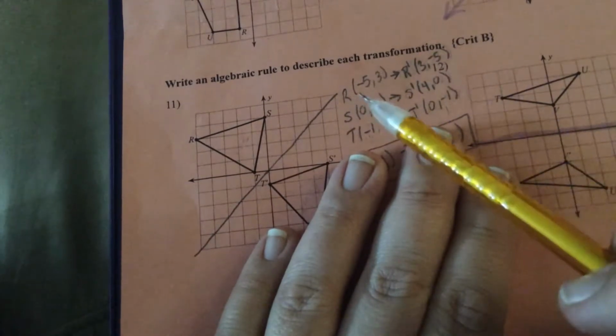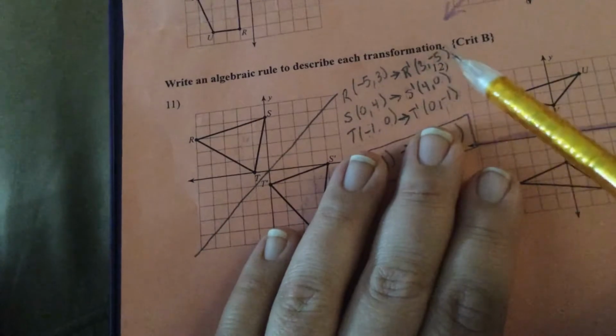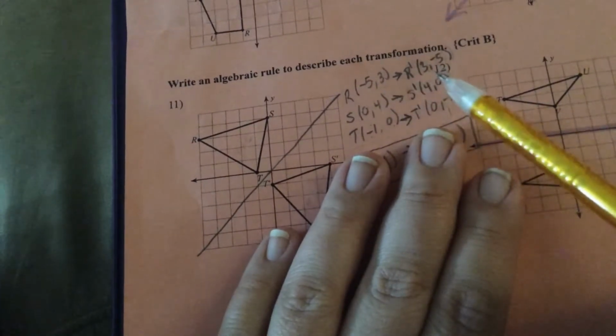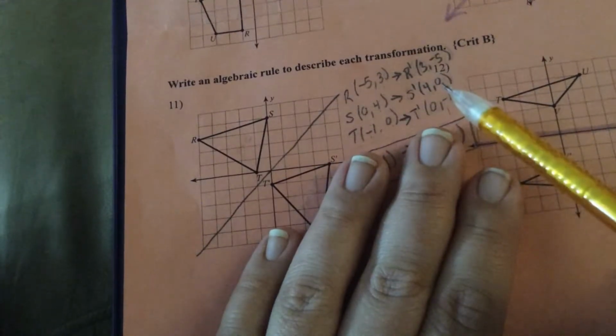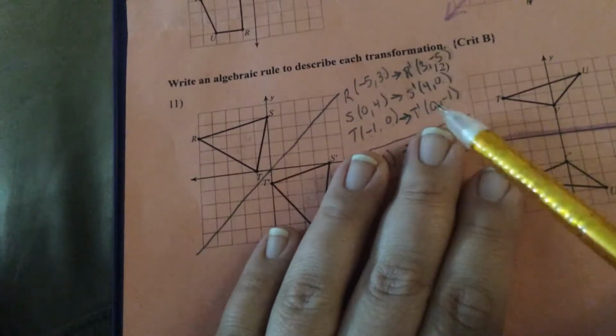All right, so if I'm looking at R, I've got (-5, 3), and I look at R prime, I have (3, -5). So I literally just have the same numbers repeated, just in a different order. And I see (0, 4), and then I see (4, 0). So again, they're just swapping places. (-1, 0), (0, -1).